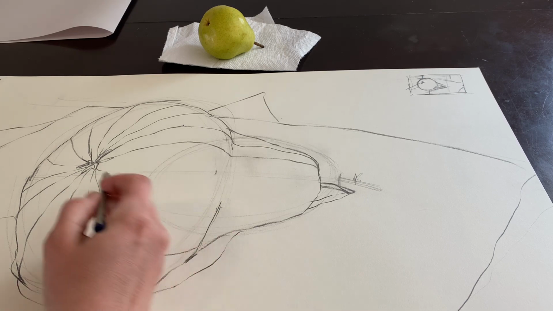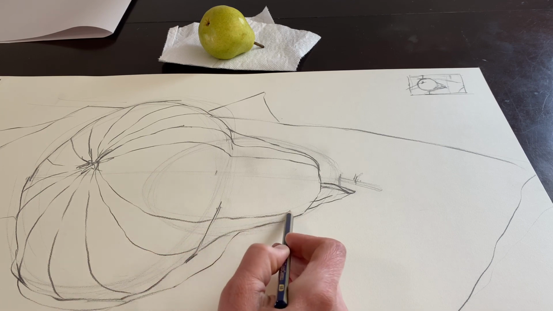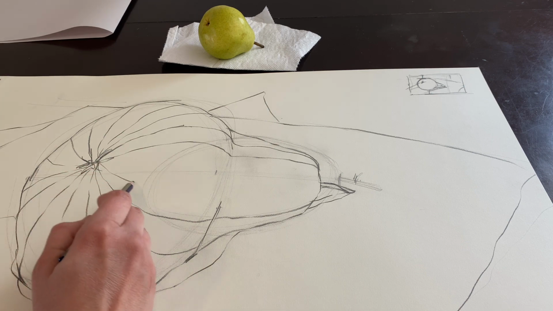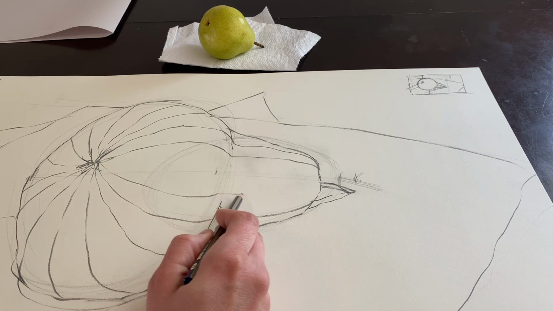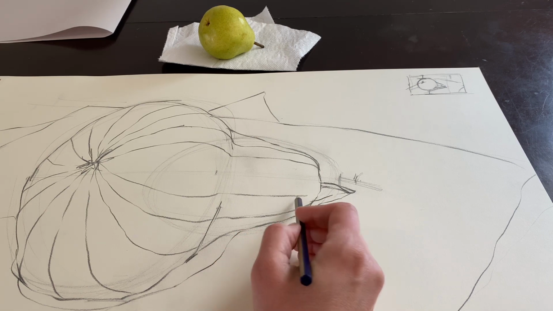All those lines are going to get really close to each other when it comes to the North Pole or the South Pole.